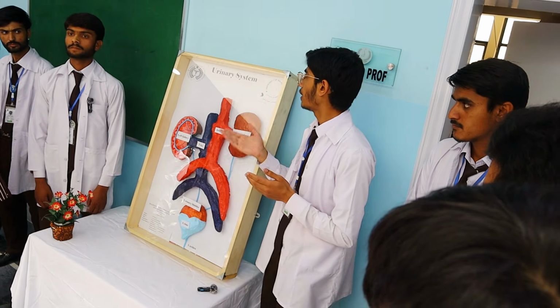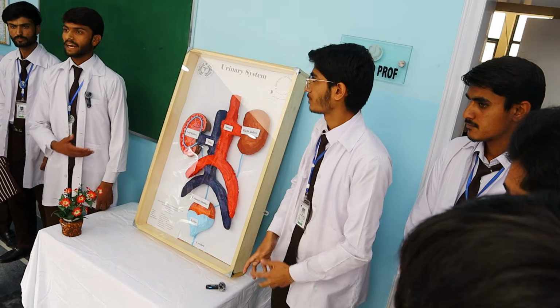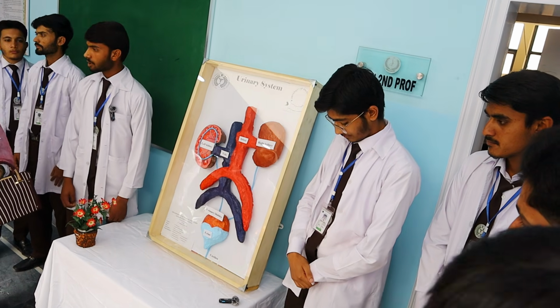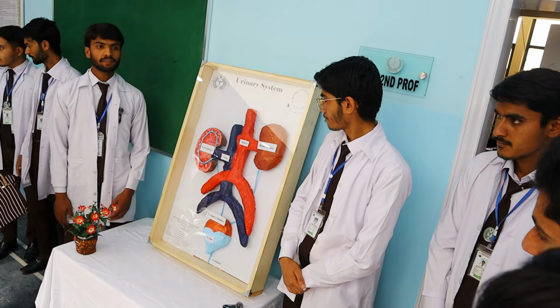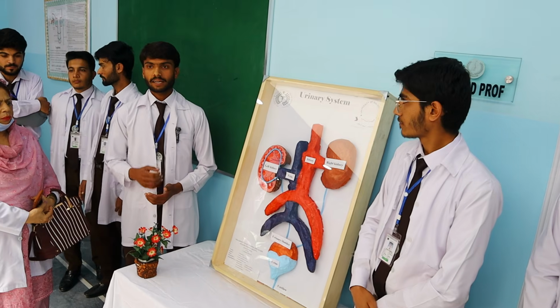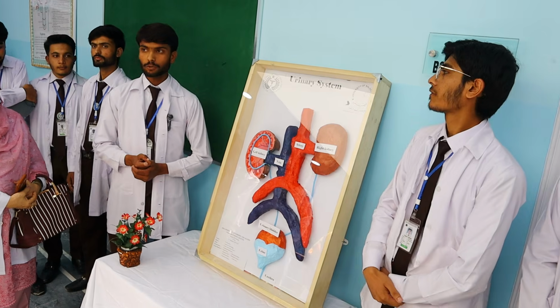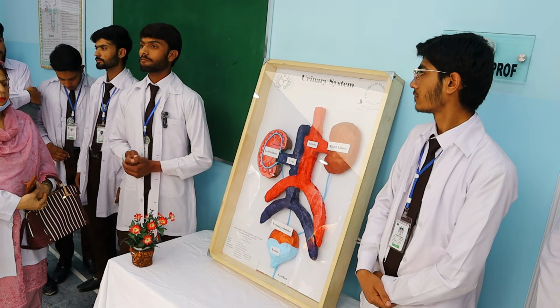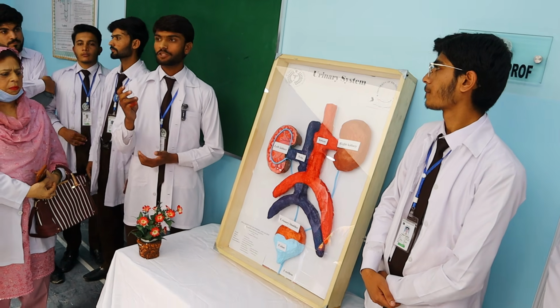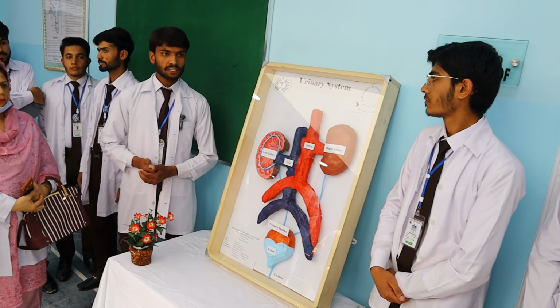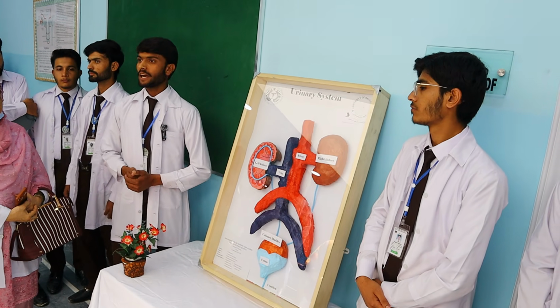Now Mr. Rashid Iqbal will explain the physiology. As we know, the kidney is a very essential organ in the body which performs many physiological functions. The kidney contains more than 1 million nephrons, and the nephron is the functional unit of the kidney. The kidney performs filtration, reabsorption, urine formation, acid-base balance, and endocrine function.